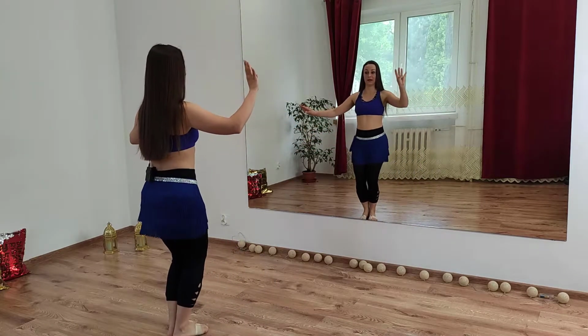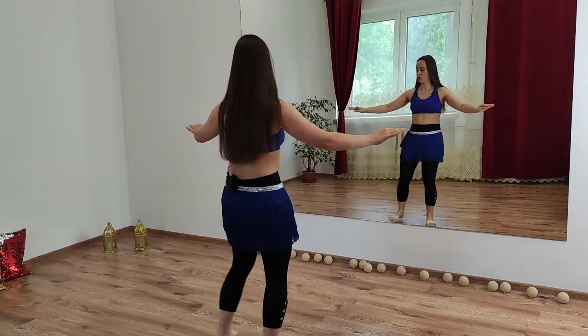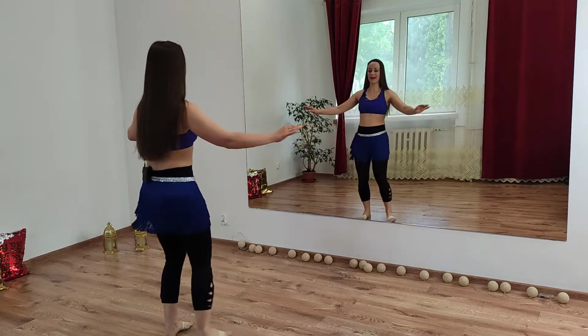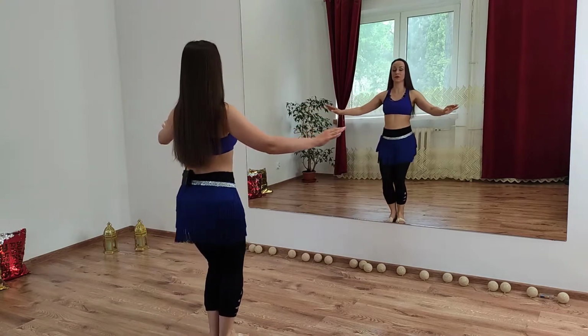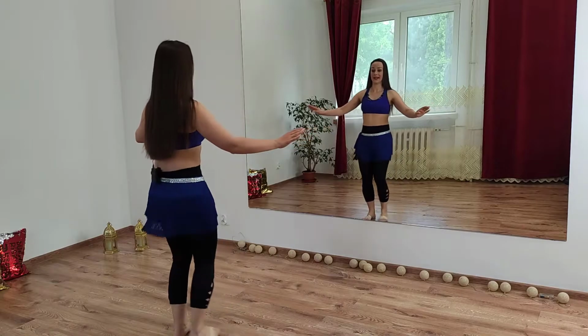To the right on a count of 4. 1, 2, 3, and change. 1, 2, 3, and change.